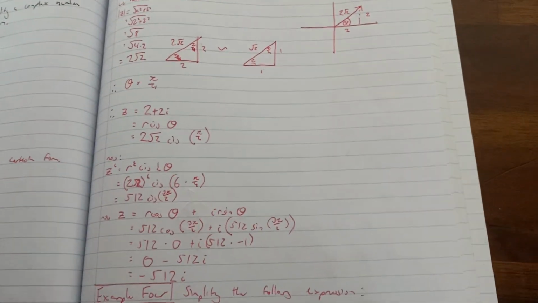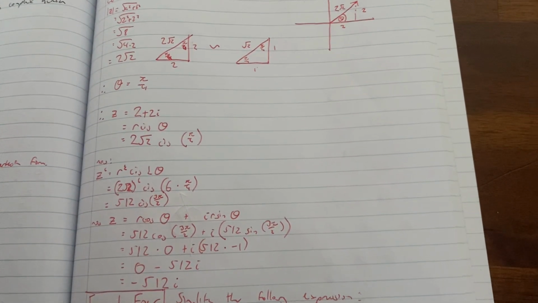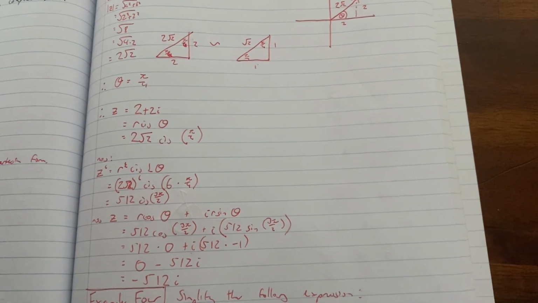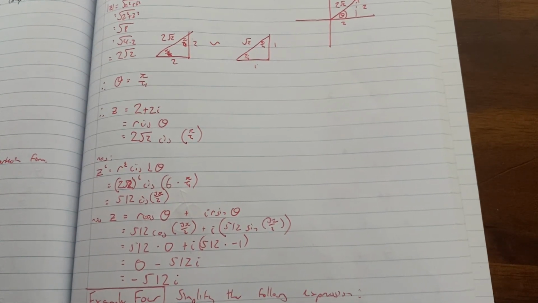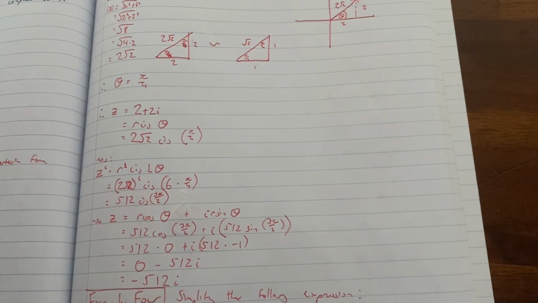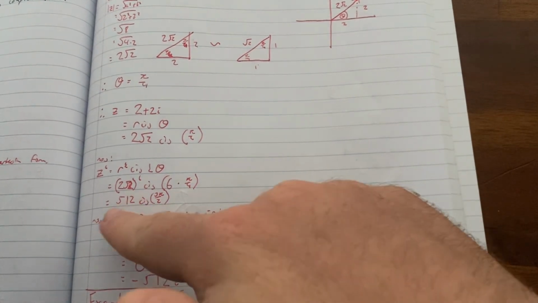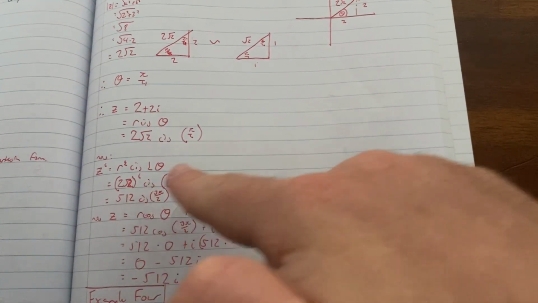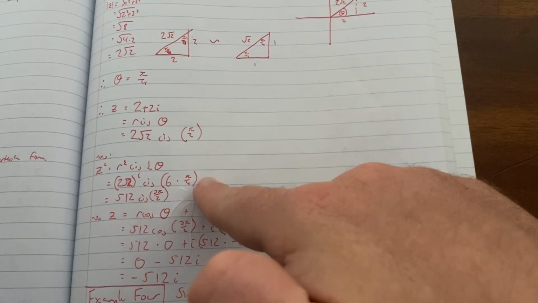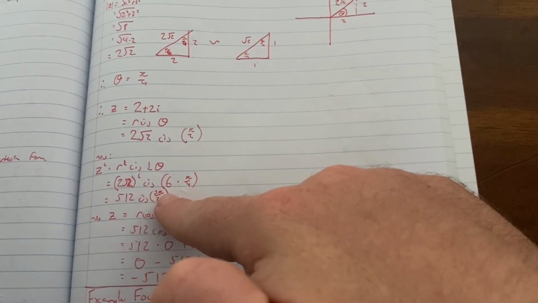Now, we put it to the power of 6. r to the k, cis k times the angle. 2 root 2 to the power of 6 becomes 512. 6 times pi on 4 simplifies into 3 pi on 2.